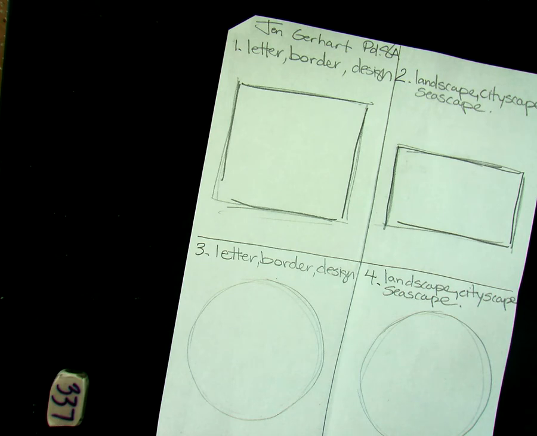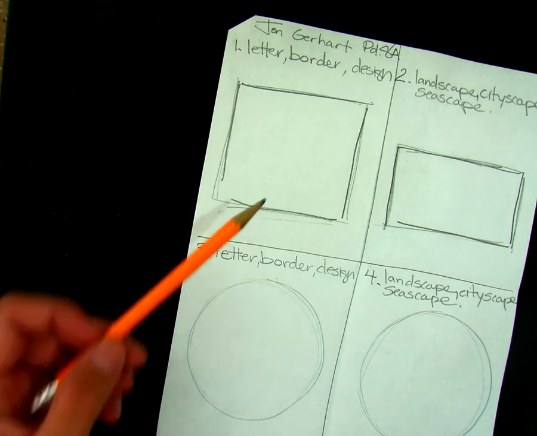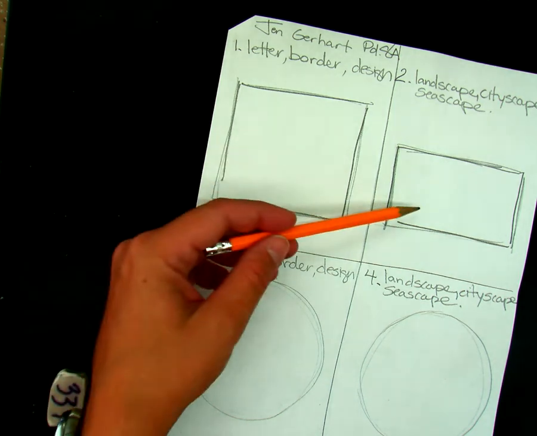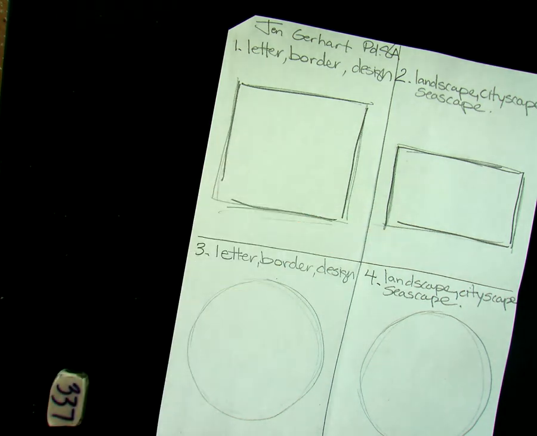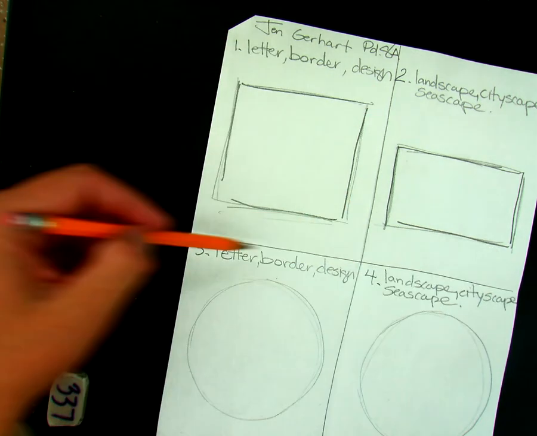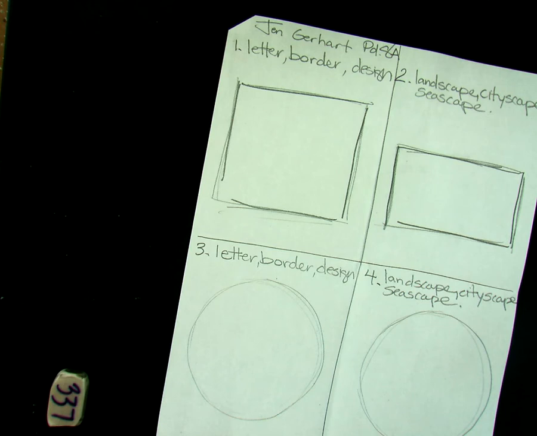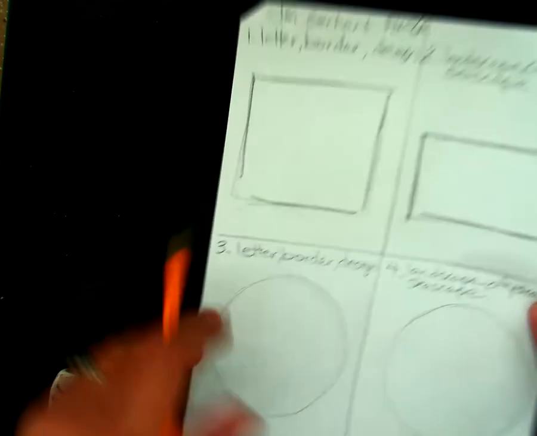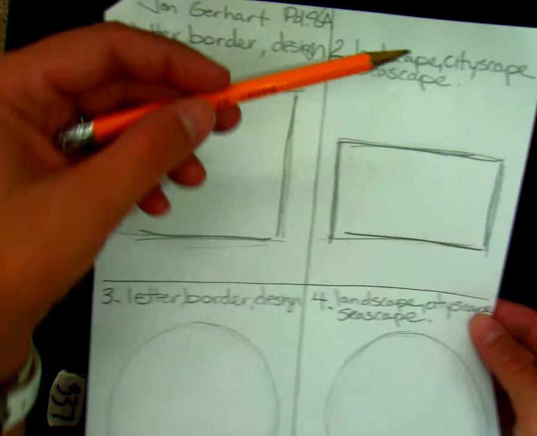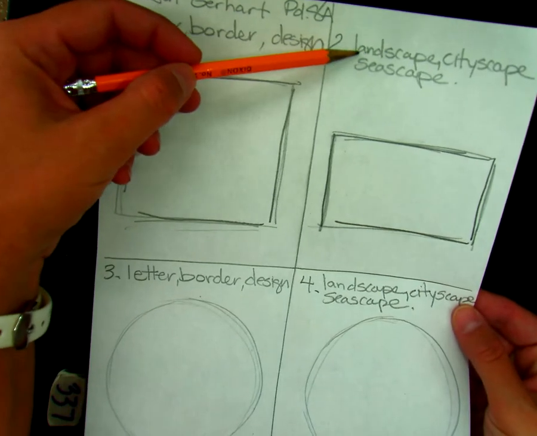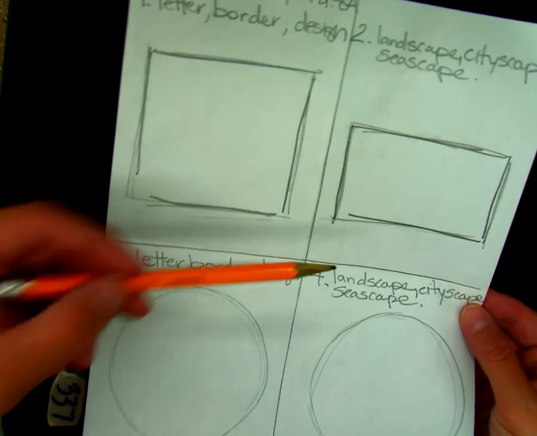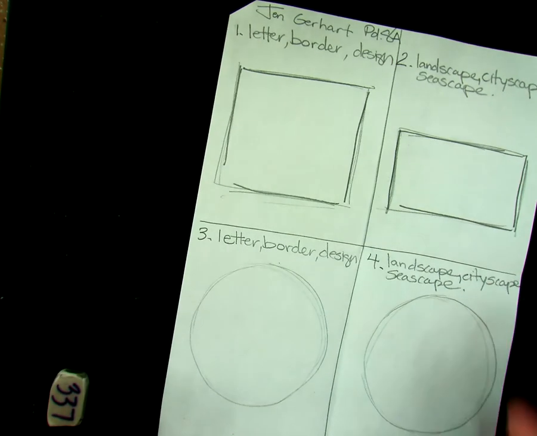With your clay project, you will be creating a clay box, and you can think of a simple shape. For example, I might use a square or a rectangle or a circle. Then once I've drawn the shape onto my paper, and notice I've split my regular size paper up into 4 parts, I'm going to create 2 that use a letter, border, and design, and I'm going to create 2 that use either a landscape, a cityscape, or a seascape as part of the design.